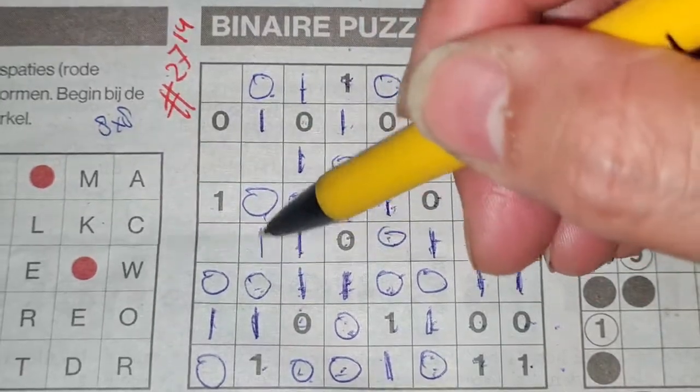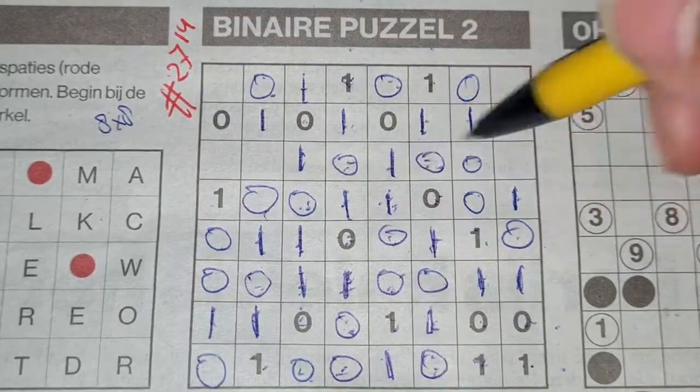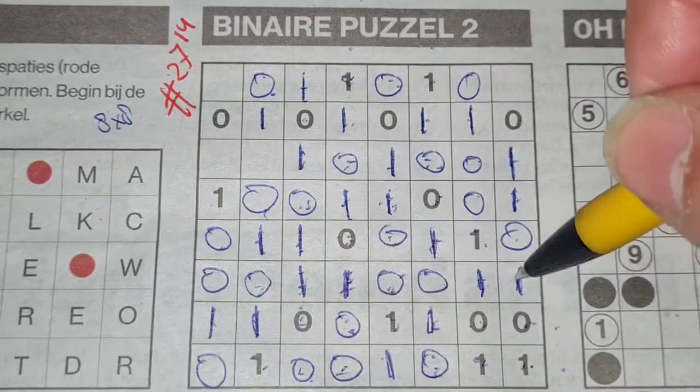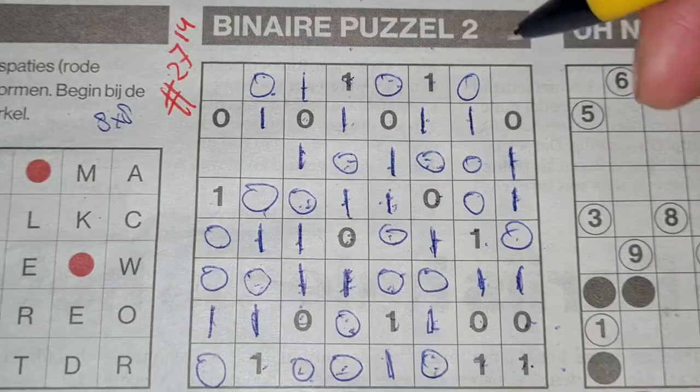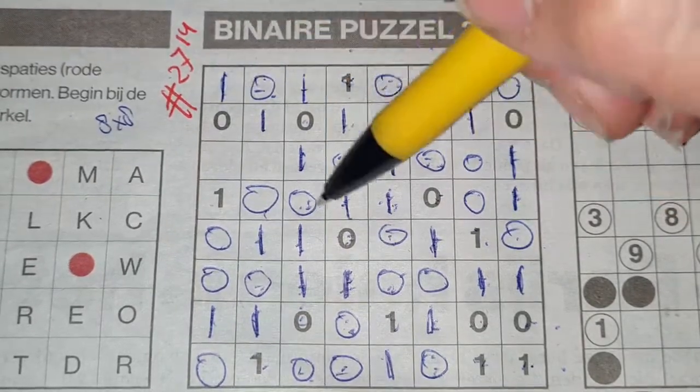Between two zeros comes a one. Double one here, no there, no. Okay. Double zero here, 1 there, 1. We have here 1, 2, 3, 4 ones, so the rest are zeros. We have here 4 zeros, so the rest are ones.